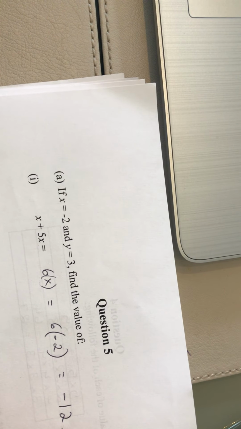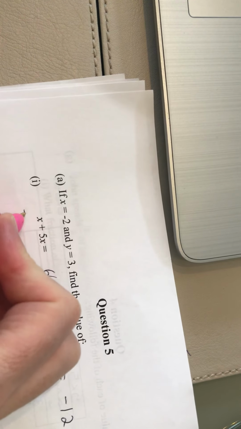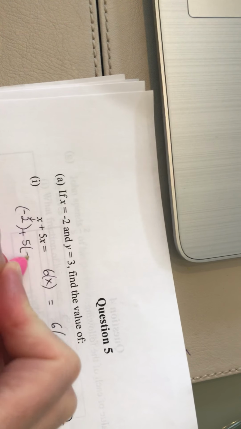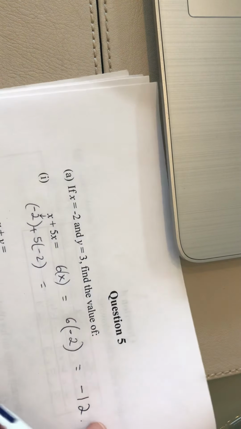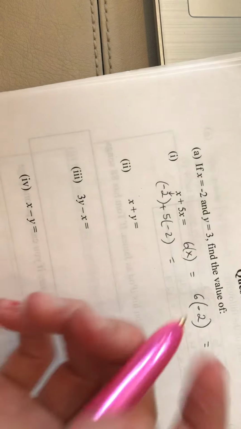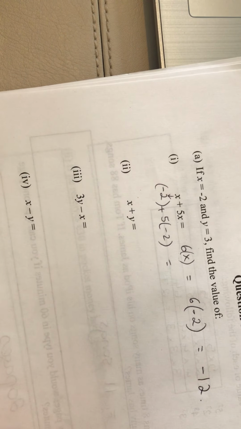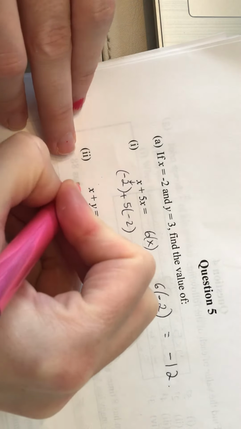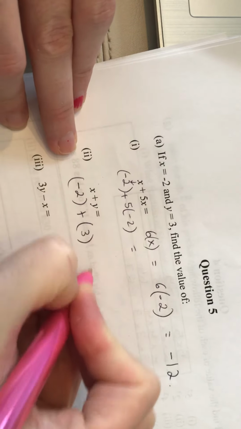Again, you can throw that into the calculator. You could have also not simplified here and just put in minus 2 there for x, plus 5 times minus 2, and you would have gotten the same answer. Make sure you show your work. A few of you lost marks, 5 marks each, I think it was, because you didn't show your work, and you might have just made a small error.